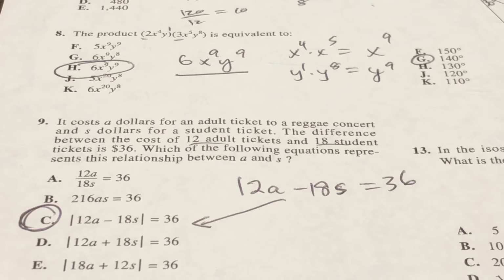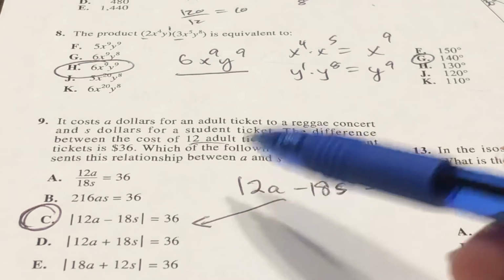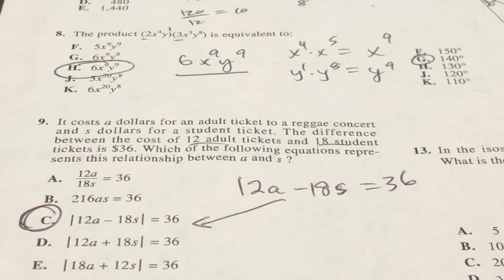It costs $8 for an adult ticket and $S for a student ticket. The difference between 12 adult and 15 student tickets is $36. It's the absolute value because a student dollar could only be like, it can be really close in price.